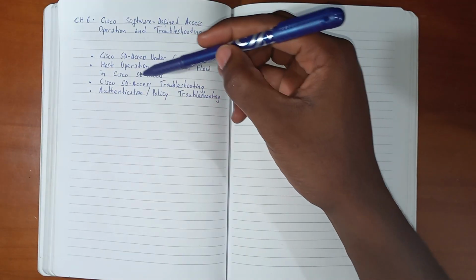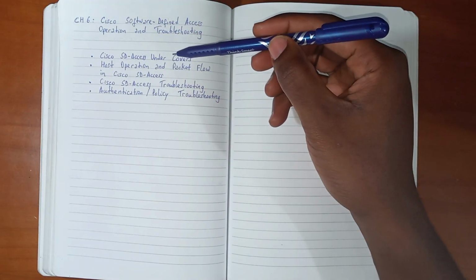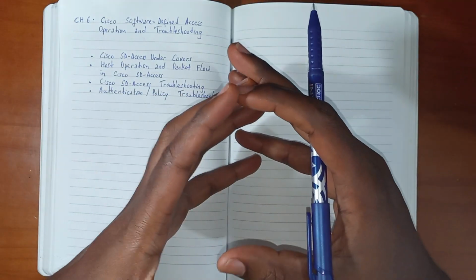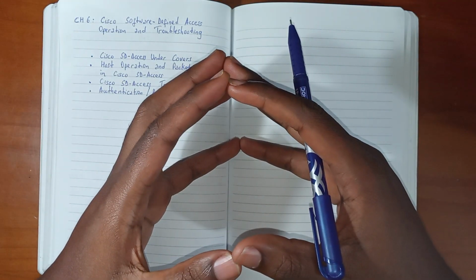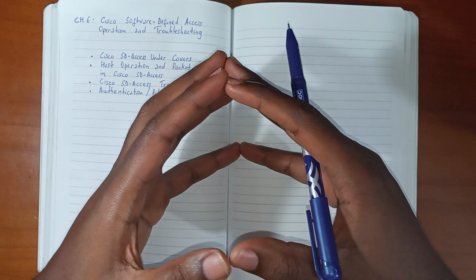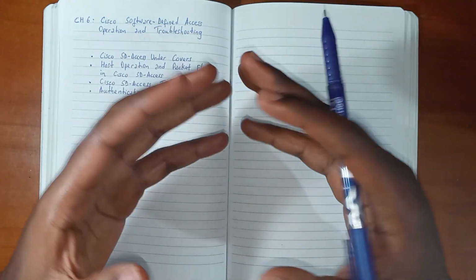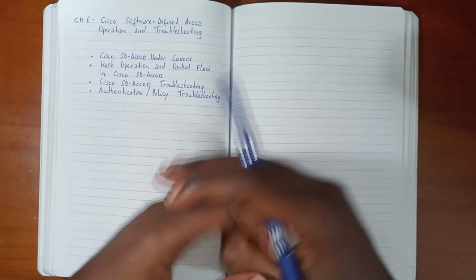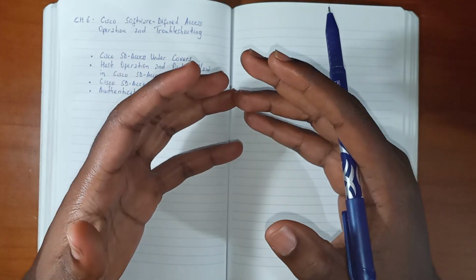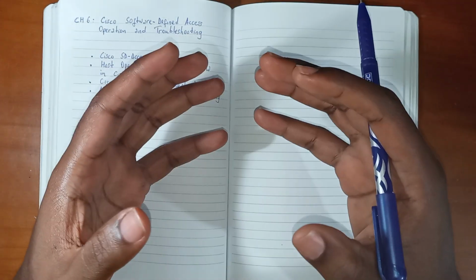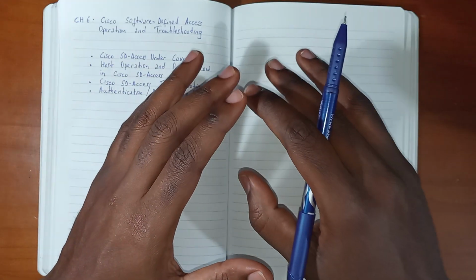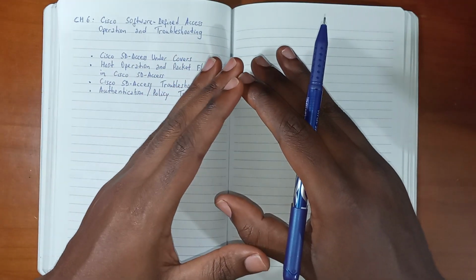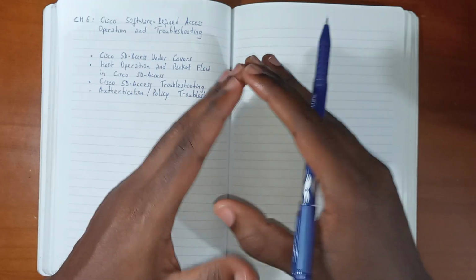Starting with the first subtopic, Cisco SD access under the covers. This topic is very important because it doesn't talk only about the graphical but the concepts behind the software defined access. How software defined access is built. So when we talk about SD access, we have to know that this is a solution of software defined networking.